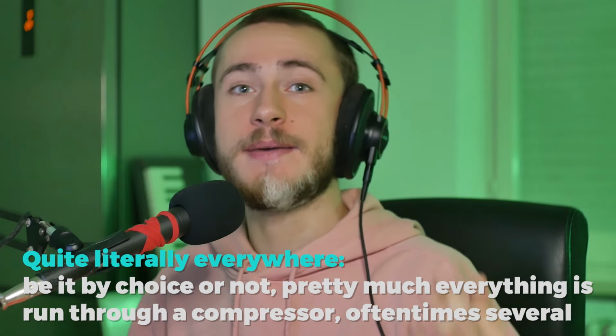And some genres even went to the length to have these super compressed sounds at the forefront of what the genre is known for, with a great example of that being these over-compressed dubstep drones that were violating our eardrums for the last 15 years. I'm trying to say that compressors are everywhere, whether you notice them or not.